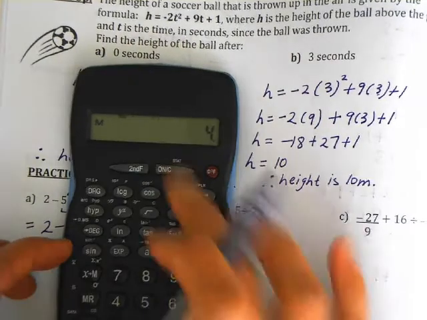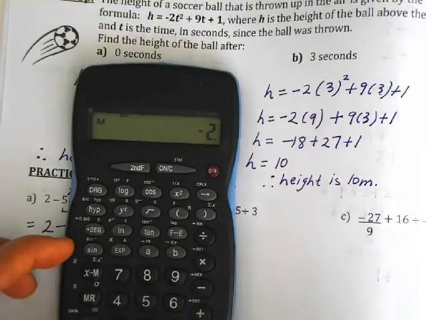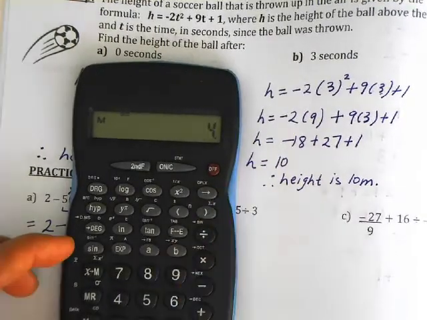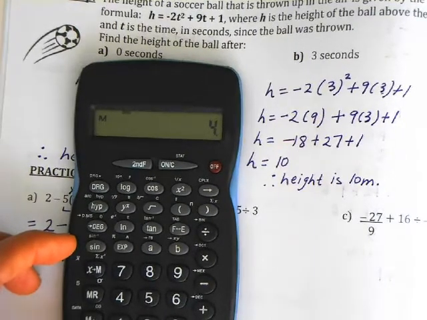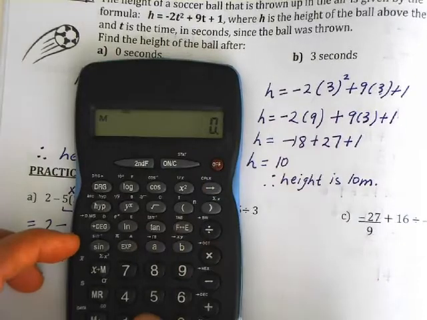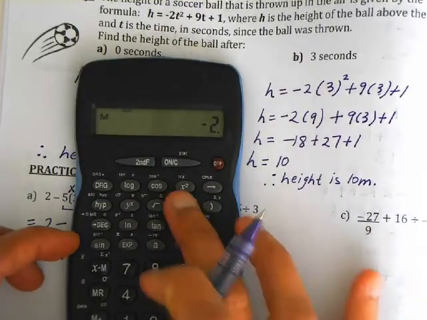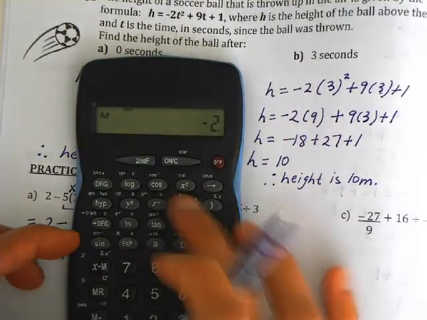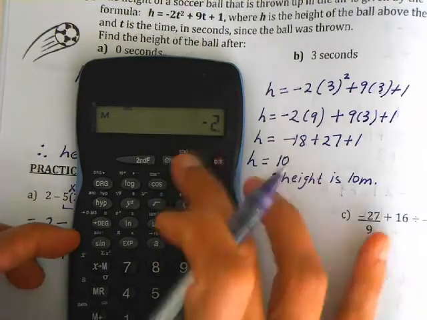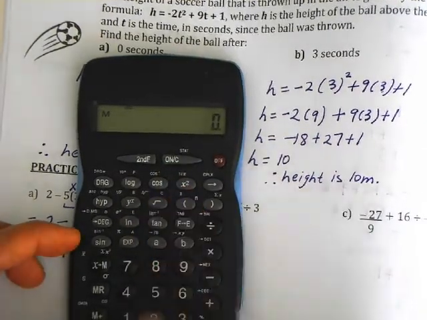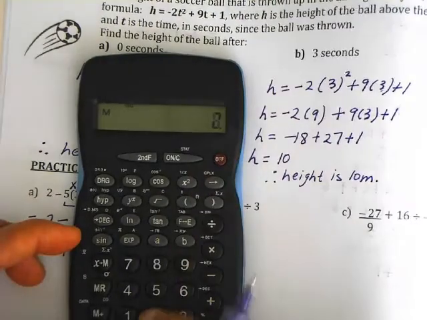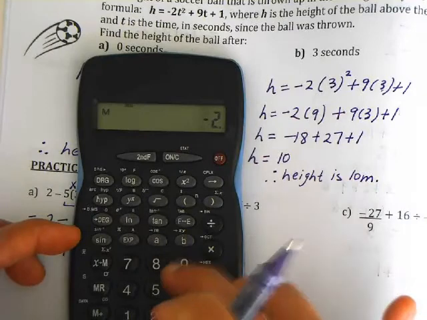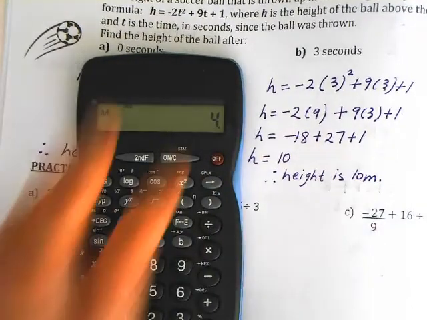Let me show you. Negative 2 squared, I still get 4, but some calculators may not give you 4. They will give you negative 4 because they think the negative is by itself. So I recommend that when you have brackets, you make sure you put the brackets first, like I showed you, and then you do the square. And you get 4. Got it?